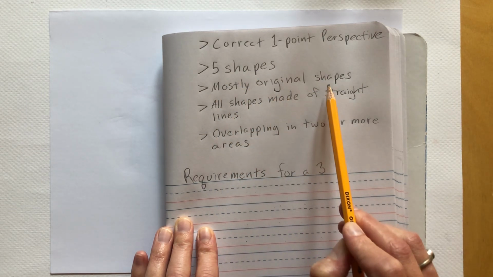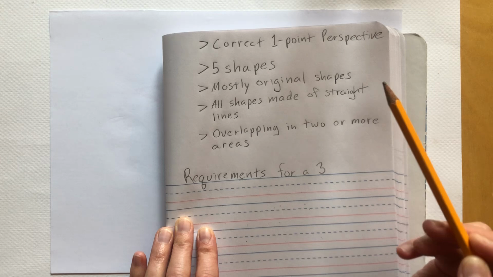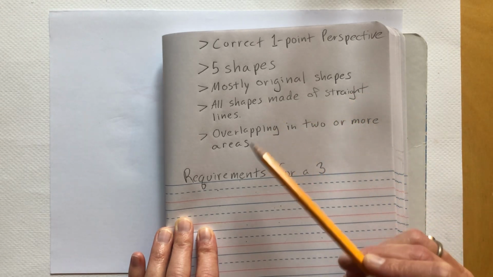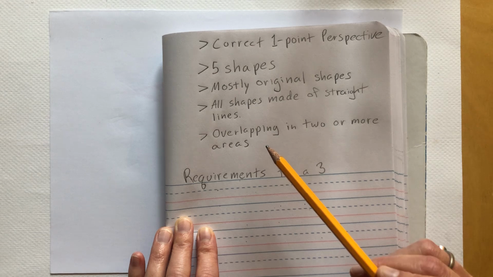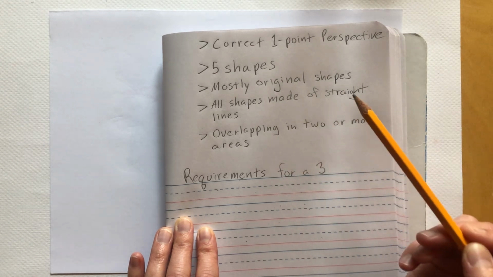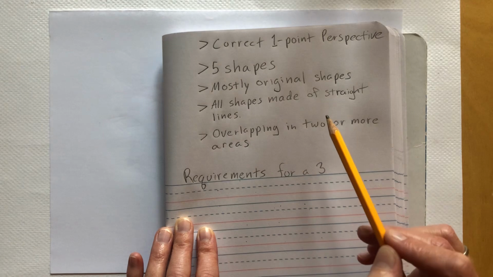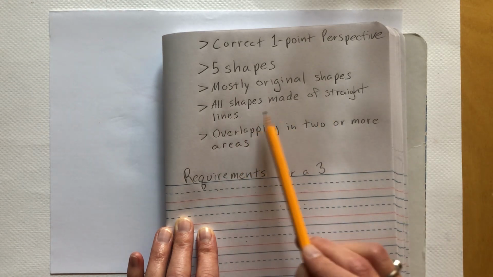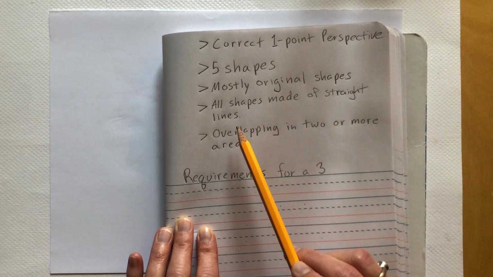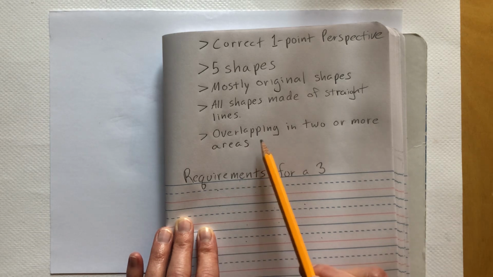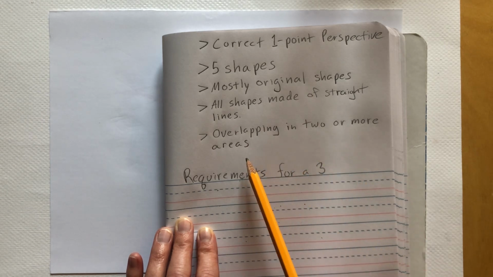By that I mean not mostly squares, rectangles, triangles. I want you to actually create some new shapes, something that I haven't really seen before. It's okay if you have 1 triangle or 2, or a square, but I want you to mostly have original shapes that you make. All shapes made of straight lines. This is completely based on use of the ruler and overlapping in 2 or more areas of your composition.